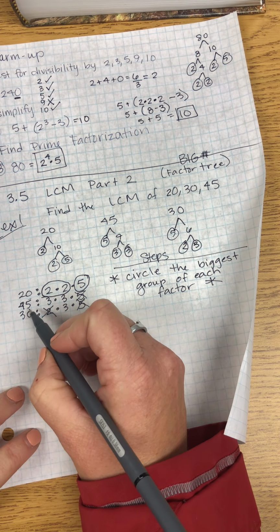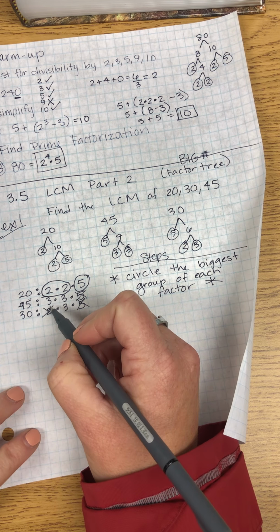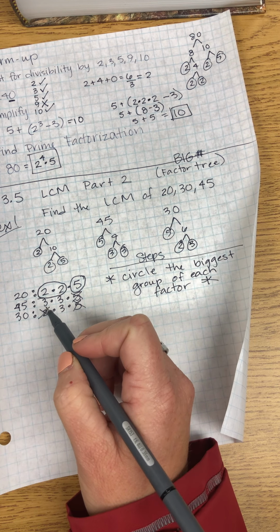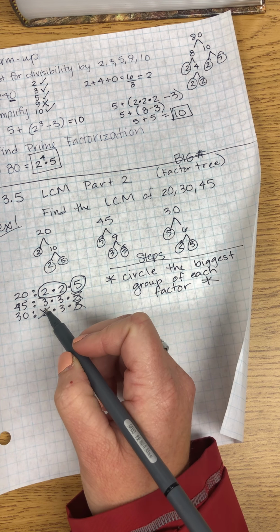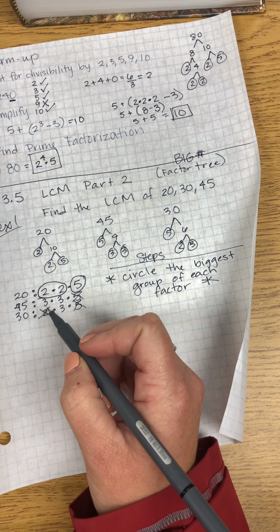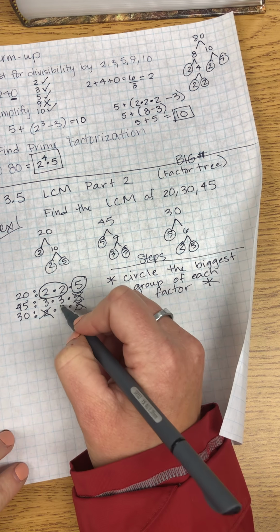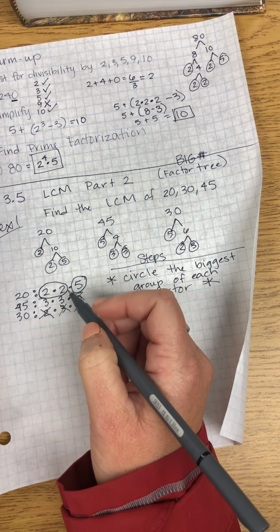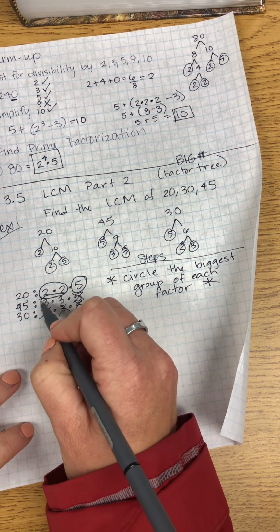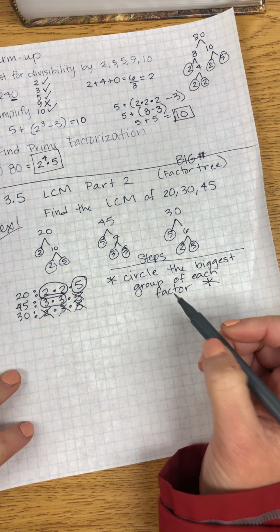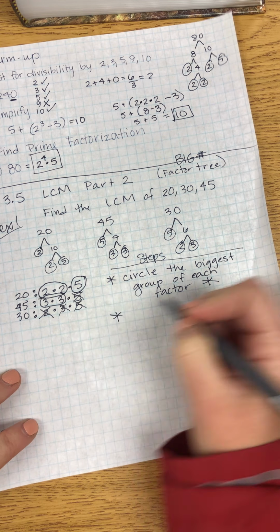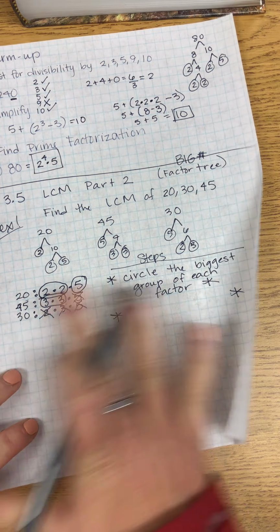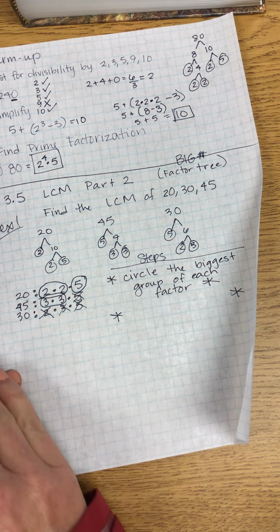So now I can go to 45 and I see I have 3s. In 45, I have 2 3s. Do I have any other 3s in my list? Reese? We are on 30, we have to cross that one. And why are we going to cross that one out? Because there's only one of them and it has to have a purpose. Right, so it's the smallest one, and that's not what we want. We want the biggest. We want the largest group. Okay? After we circle our largest group of each factor, now we have no extra factors, right? There's no other prime numbers.